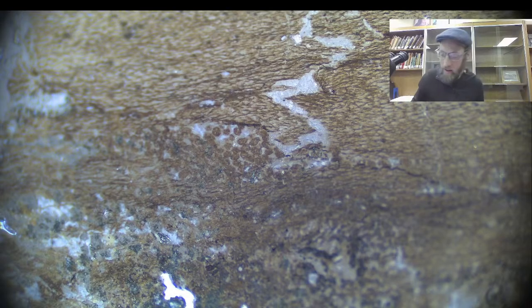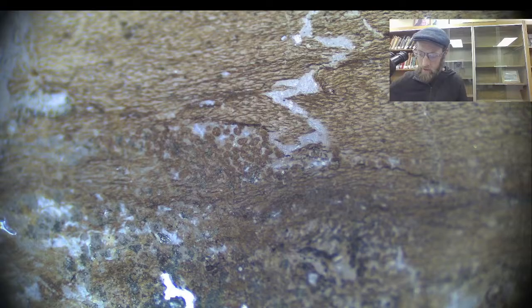I'm going to put a little pointer, using this as a reference for scale. When I put this underneath the scope, that's the tip of this pointer right here.